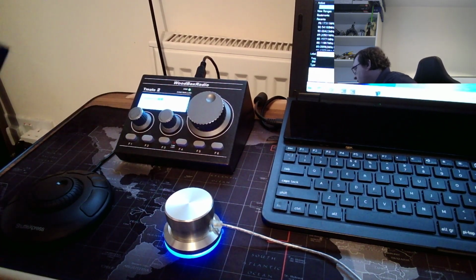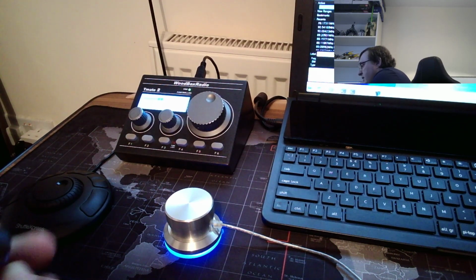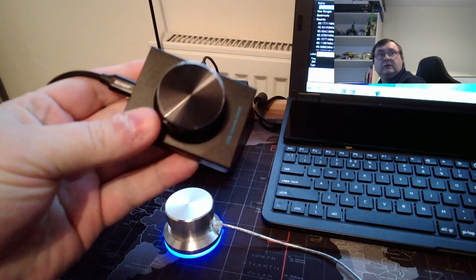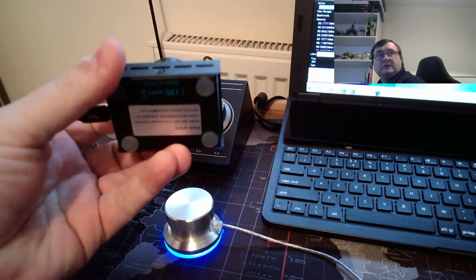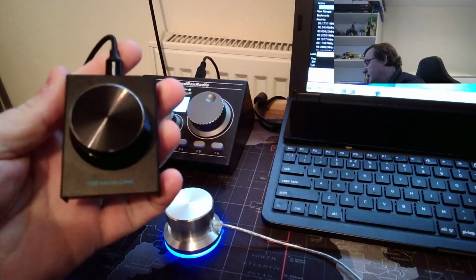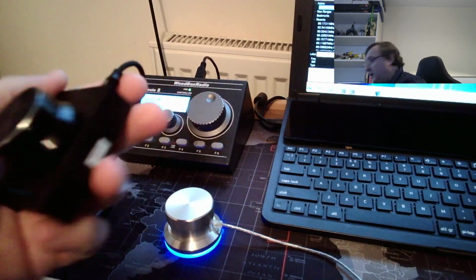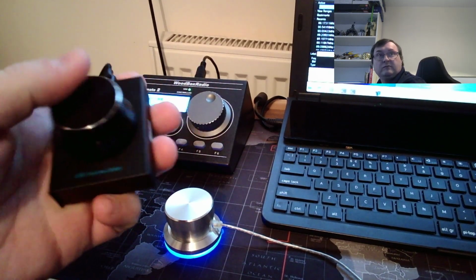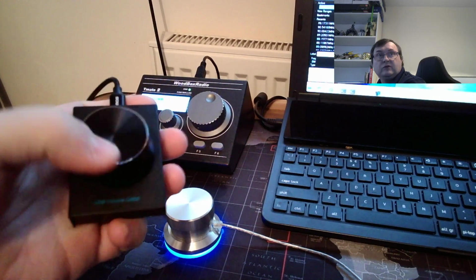This here I picked up off of Amazon for £20 UK, about 25 US. It's literally a volume controller, and you plug it into Windows, and that's all it does. It just controls the volume, mutes or turns the volume on and off.